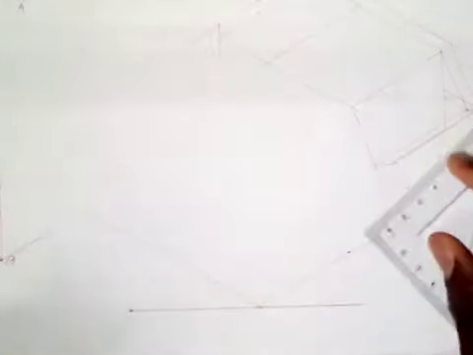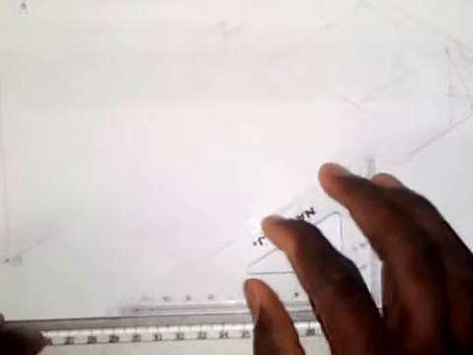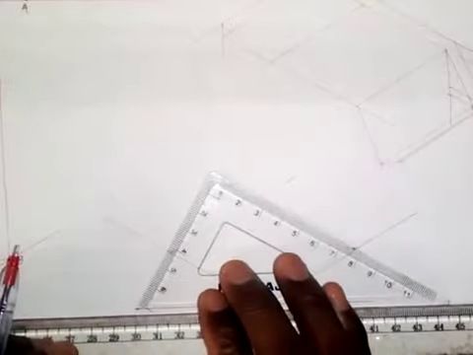All right, so now I'm going to take a measurement of 50 millimeters here. From here to here is 50 millimeters, and I'll also take 50 millimeters from here. So this is 50 millimeters. Right now I will transfer this point to the other side, and this point also I will transfer to the other side.